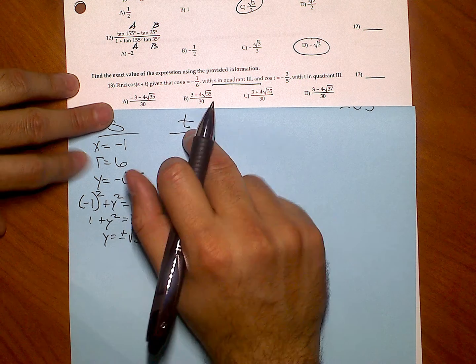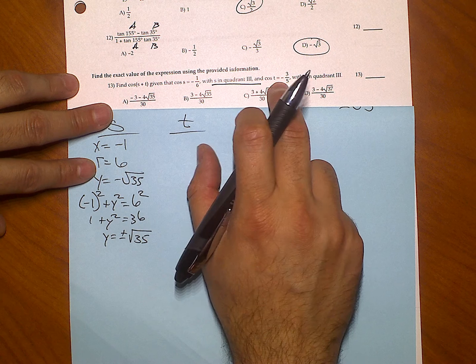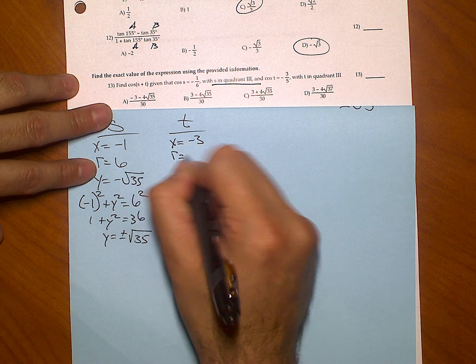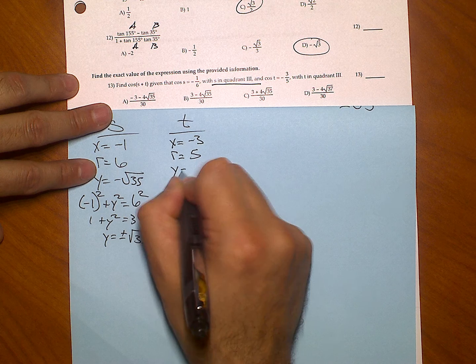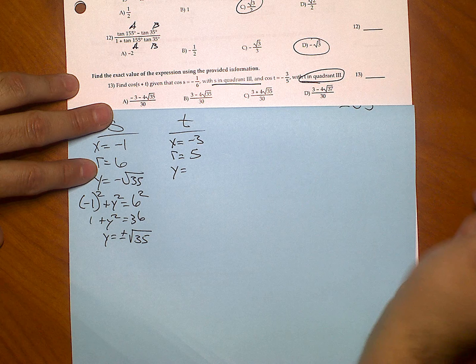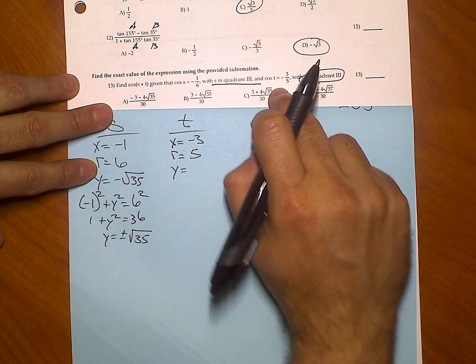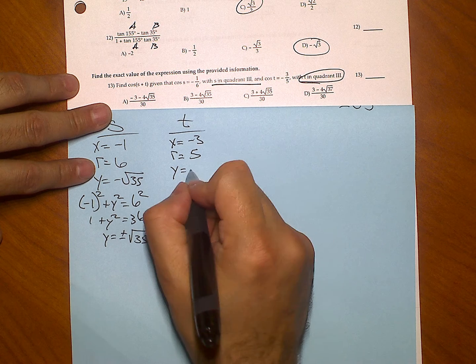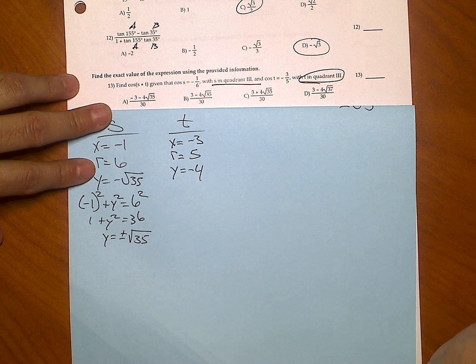Okay? So now, let's look at the t value. So the t value here means that my x value is negative 3, my r value is 5, and the y value is negative 4. This one's also in quadrant 3, isn't it? So you guys could do the x, y, and r. I have faith in you. So my y value is negative 4.